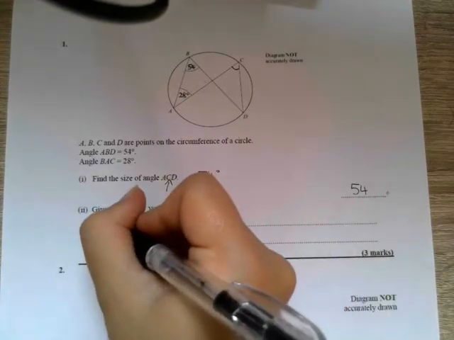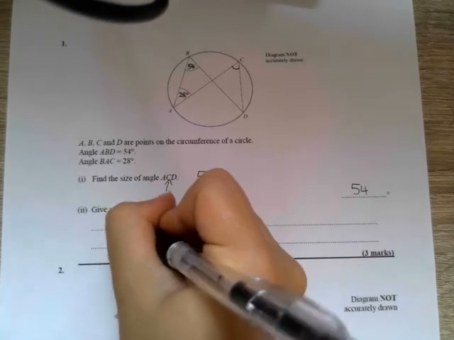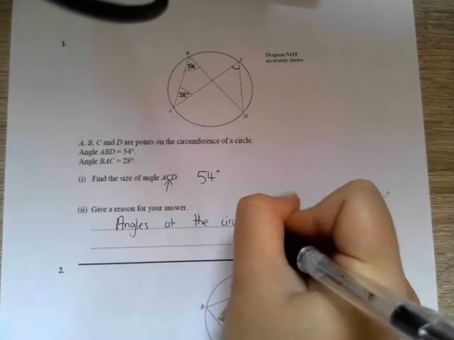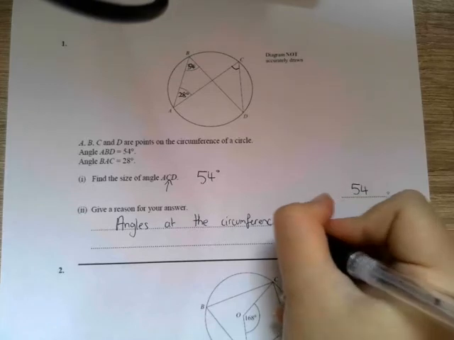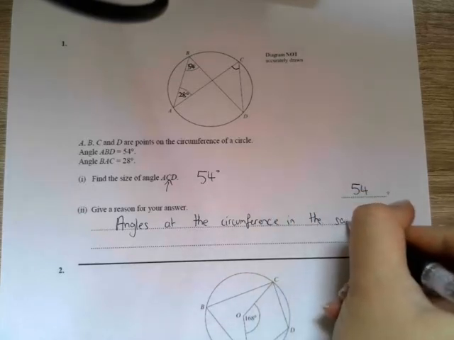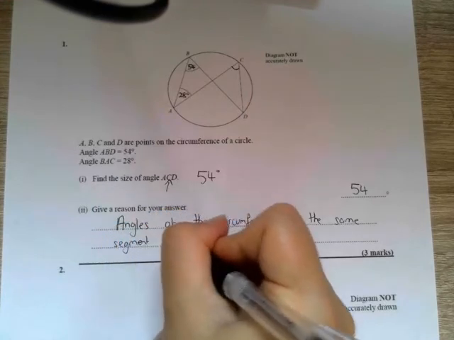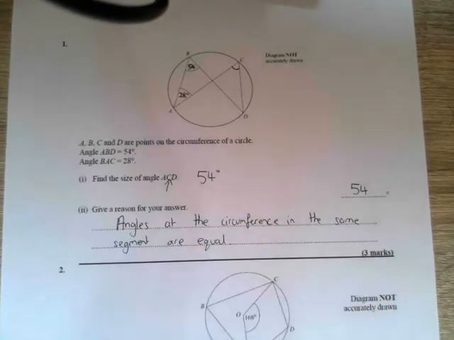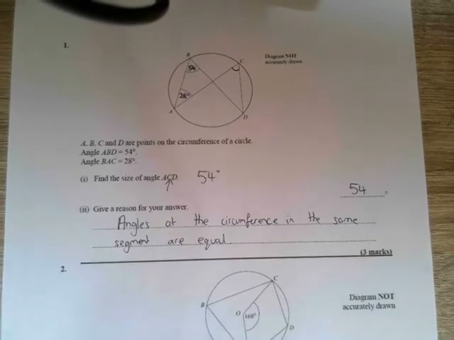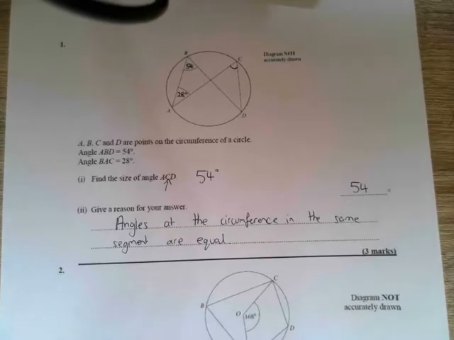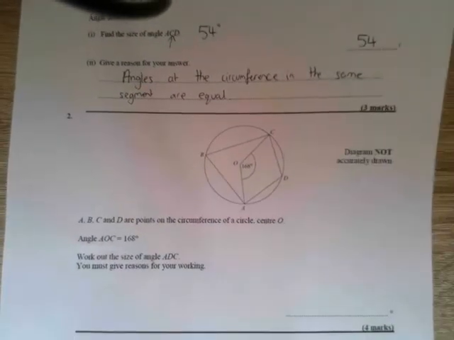So the reason is angles at the circumference in the same segment are equal. Okay, so it's really worth learning those. I know it can make a difference of maybe just 1 or 2 marks, but at the end of the day that could be the difference between a grade 4 or a grade 3, or likewise a 7 or a 6, depending on what you're aiming for. So every mark does make a difference.